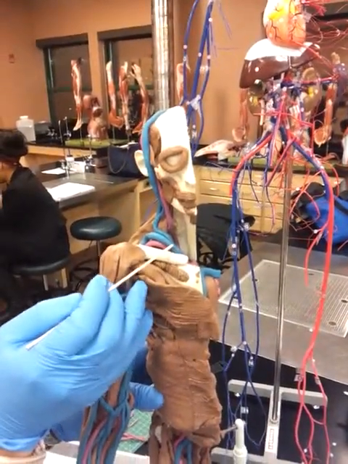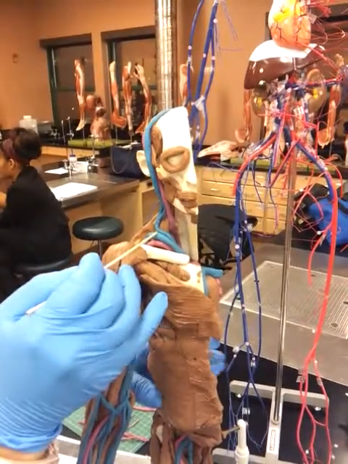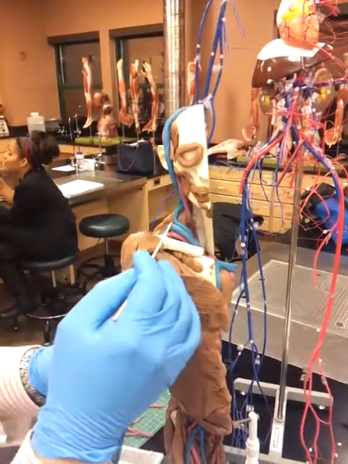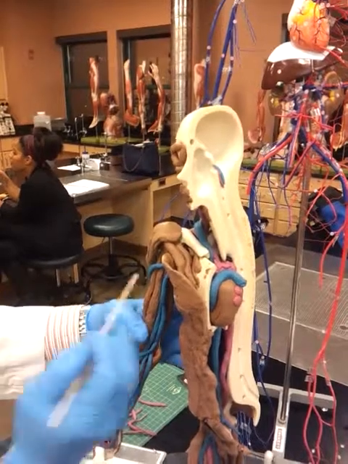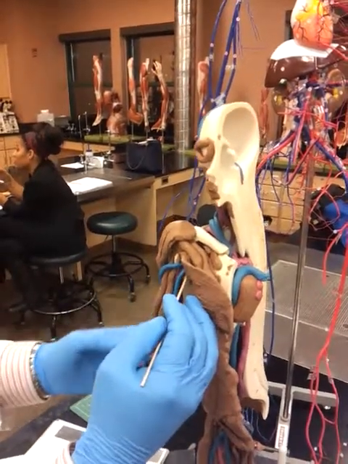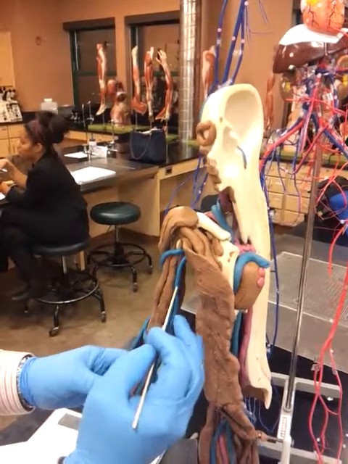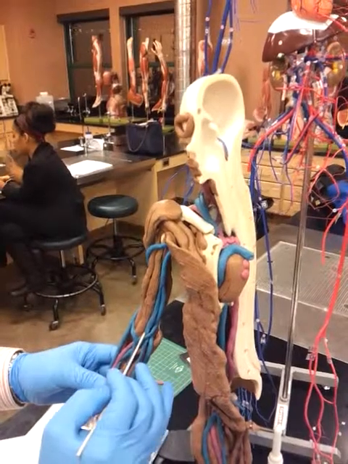And this one here is considered the subclavian. The subclavian runs here below the clavicle, under the clavicle, and then we have here the axillary vein, and the axillary becomes the brachial vein, which is this.